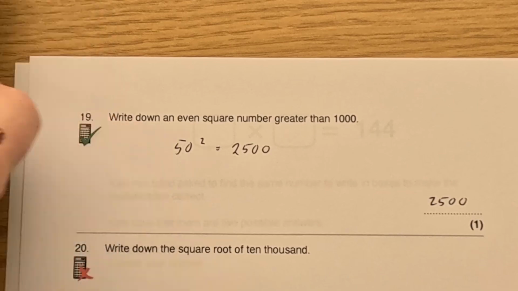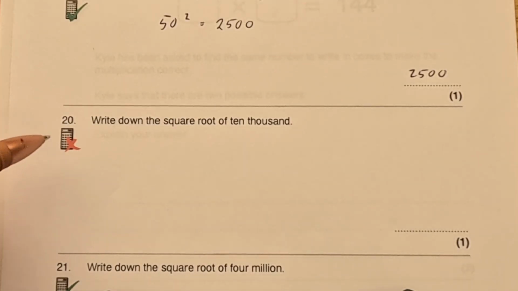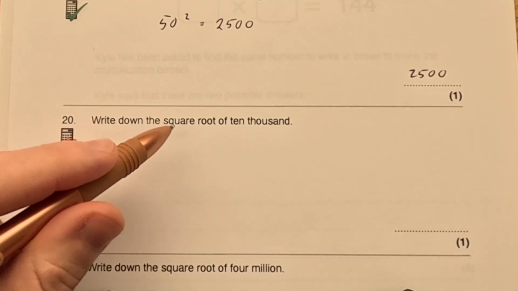That's your answer. Okay, let's look at our next question, question number 20. So question number 20 says, write down the square root of 10,000.